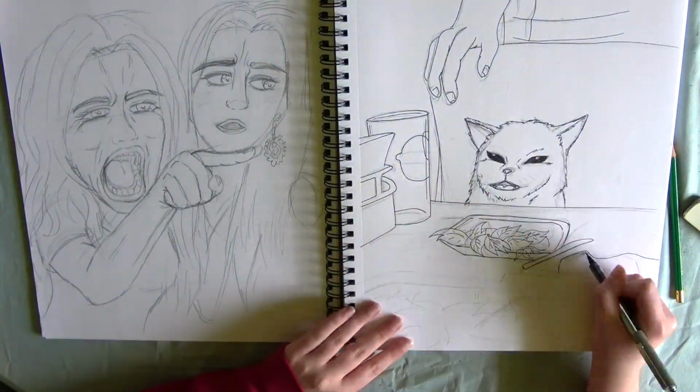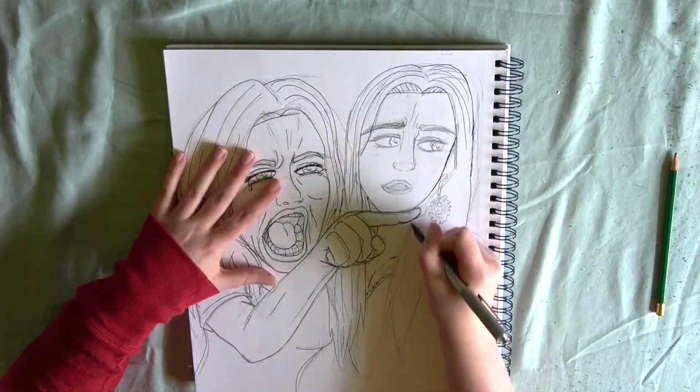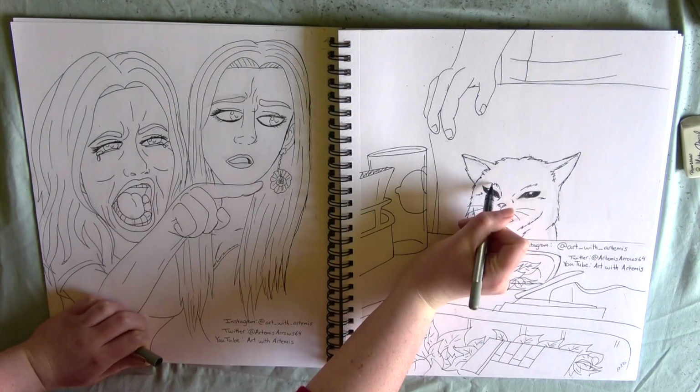Since I finished sketching in the drawing, I'm going to use my line art pen and trace around everything that I want in my final drawing. Then I'm going to erase everything, and I'm going to go ahead and fix this thing on the cat.